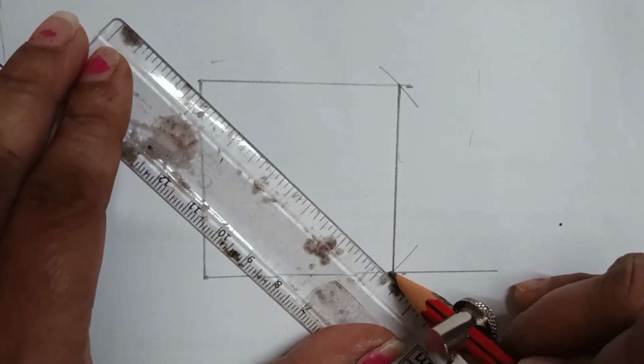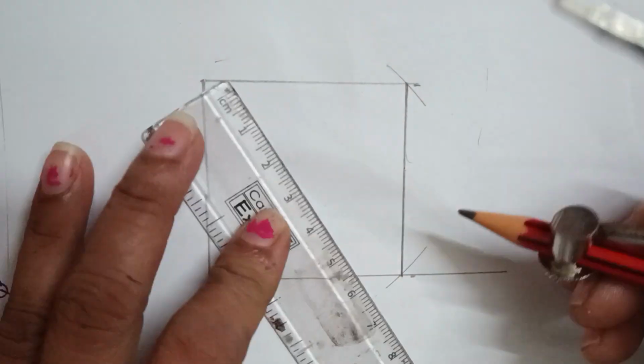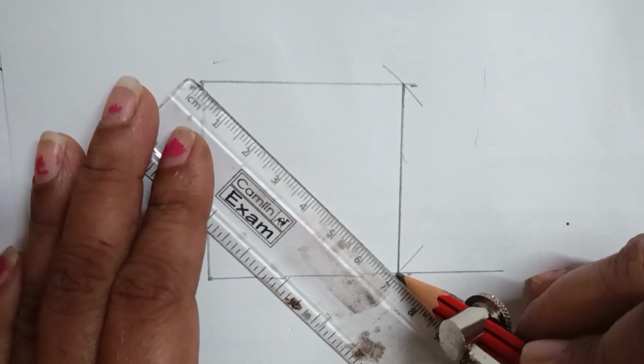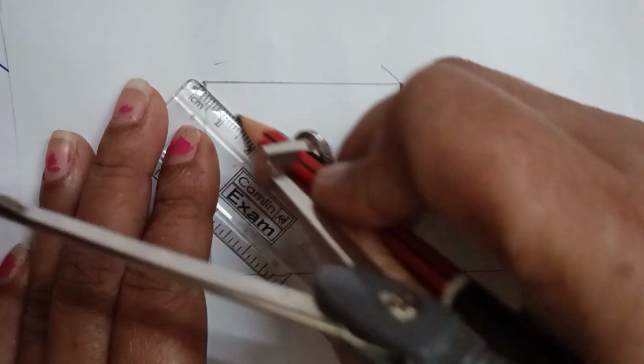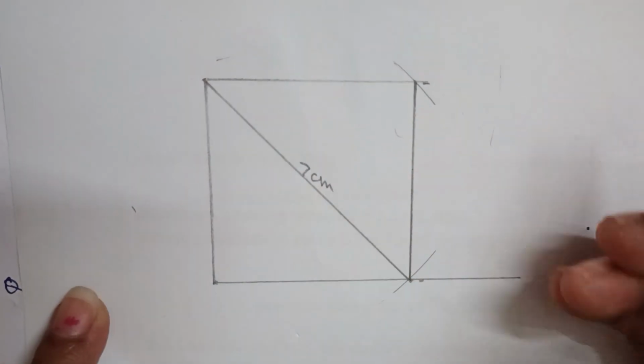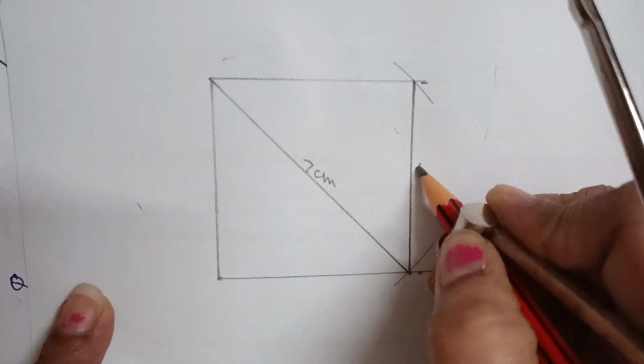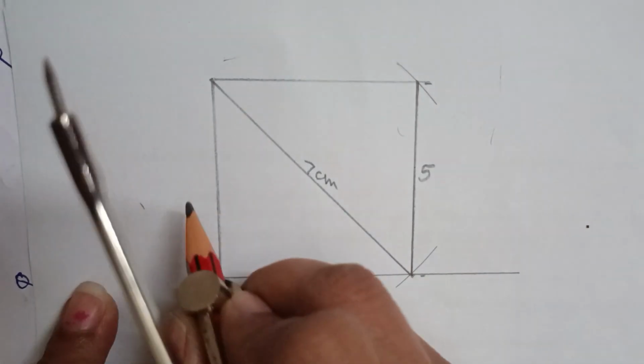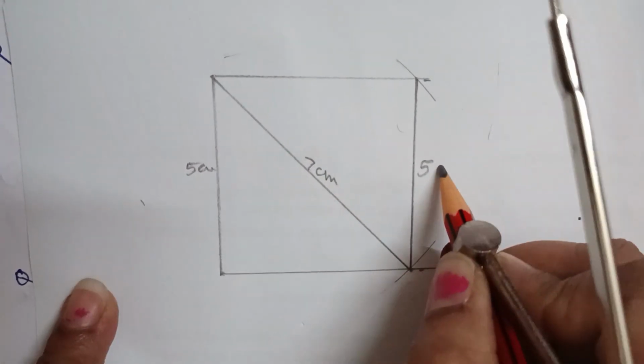So here the diagonal will be 7 centimeter, and these two sides are 5 centimeter and 5 centimeter.